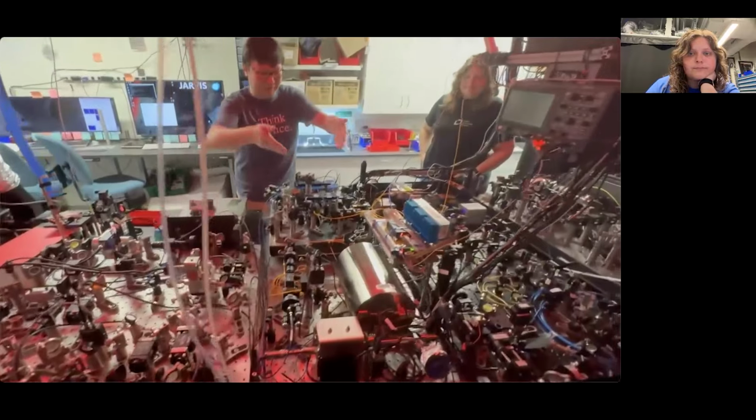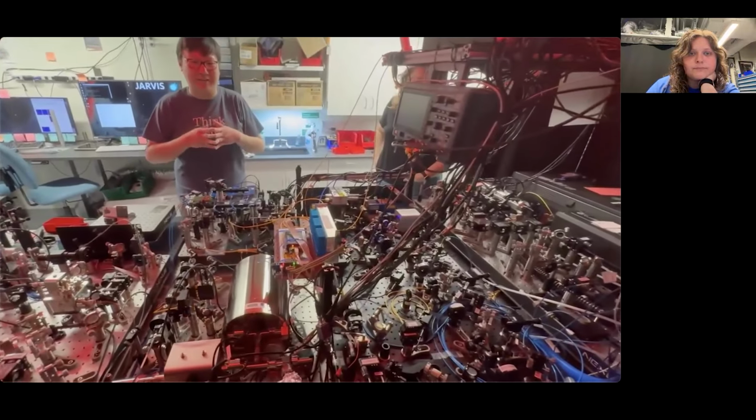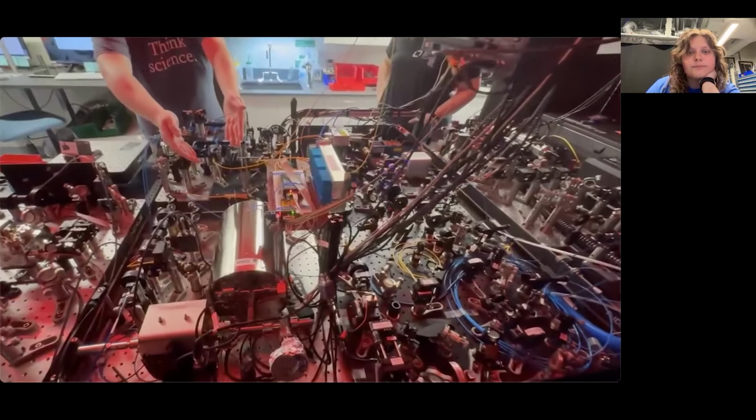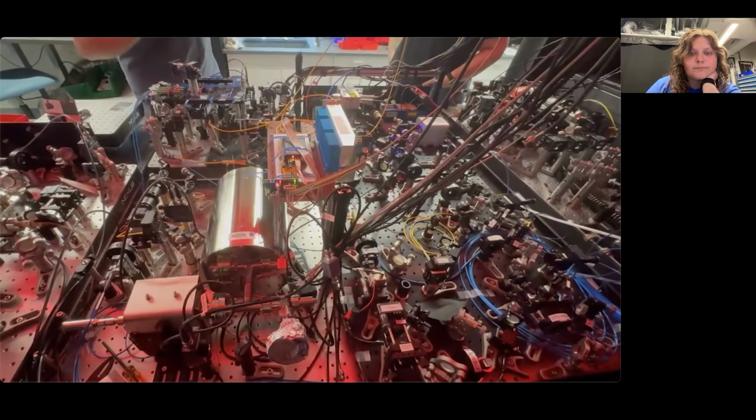And over here we have our 1762 optical qubit laser, which is locked to an even more stable cavity, and it's under vacuum, as you can see.